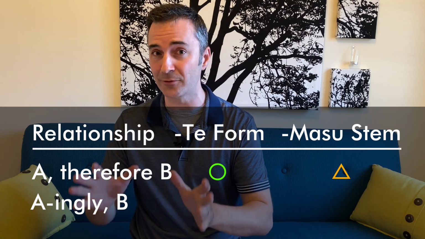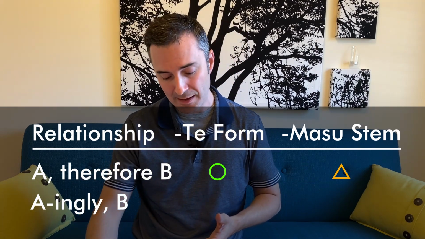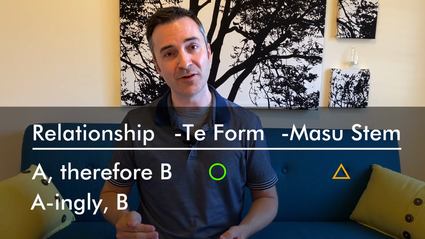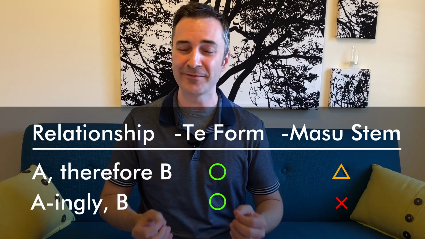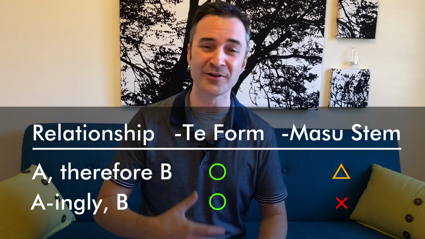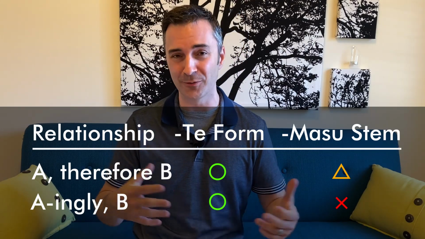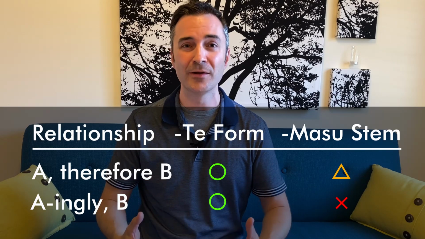It's not impossible for the mas stem, but the te form would be preferred for that. And finally, when the relationship is A-ingly B, the te form is really the only way to represent that. So even in the narration portion of a book or in formal speech, the author or speaker would still use the te form there. Okay? So as you go forward, keep these principles in mind, and I think everything should make sense to you.